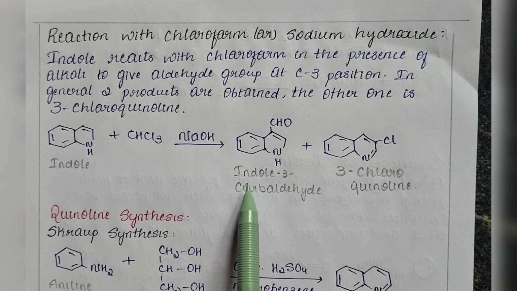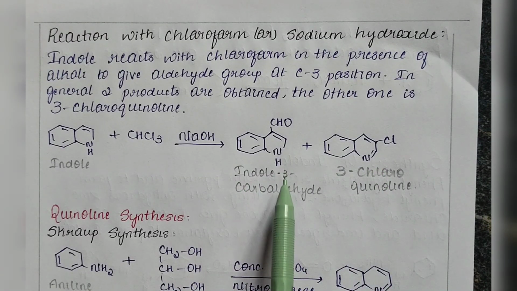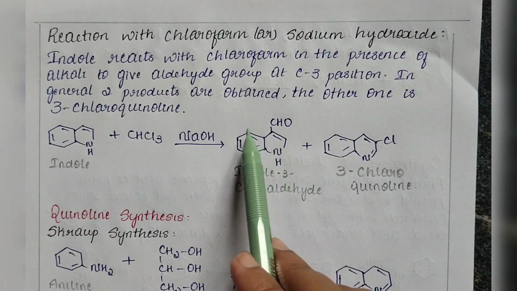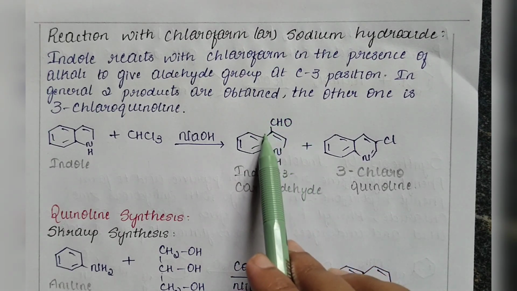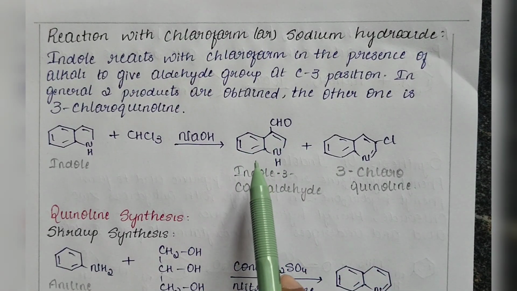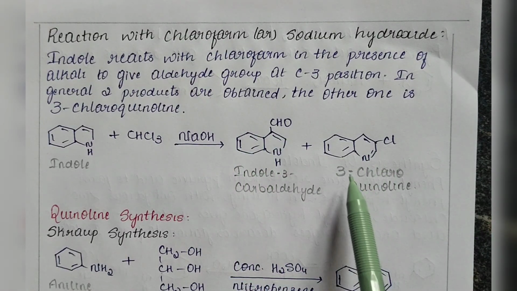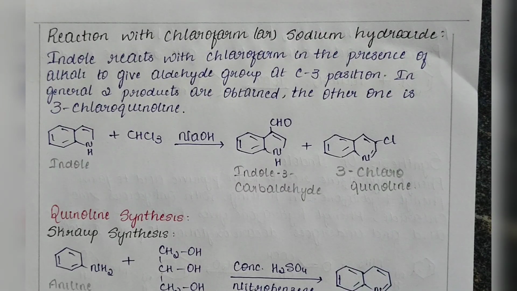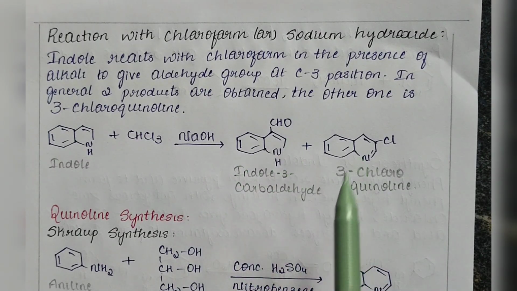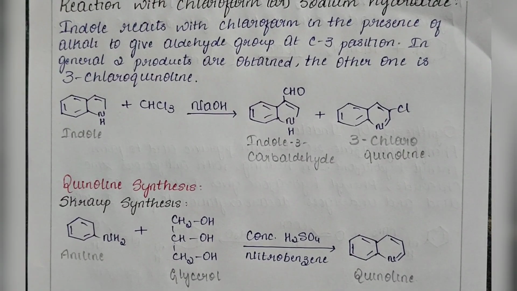One, the main product, which is indole-3-carbaldehyde. So here the aldehyde is placed at the C3 position. So this is the main product which we get, but along with this we get another product which is 3-chloroquinoline. So these were the synthesis and reactions of indole. Now we'll see the synthesis and reactions of quinoline.